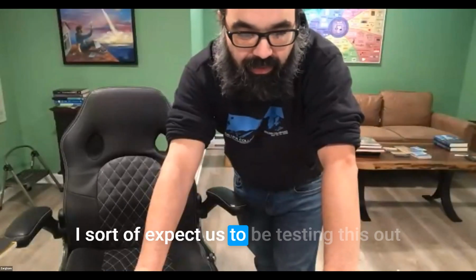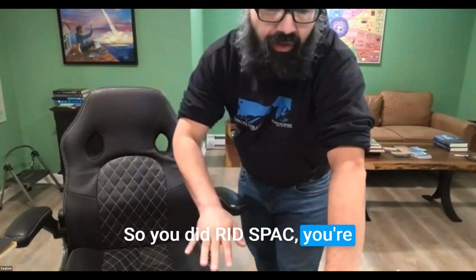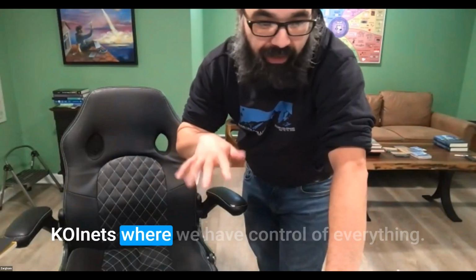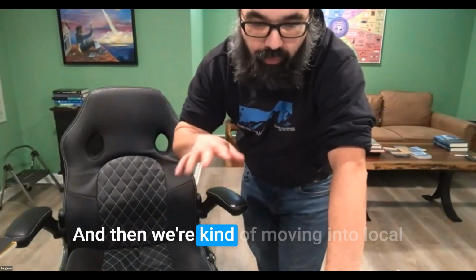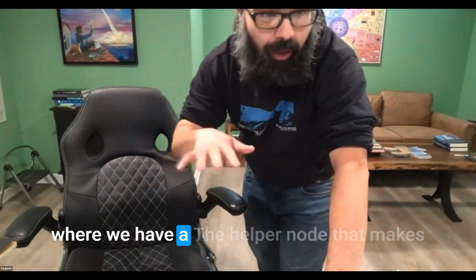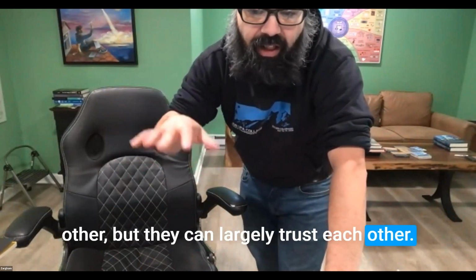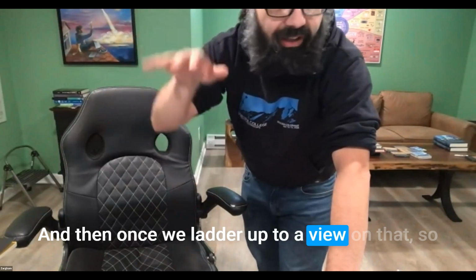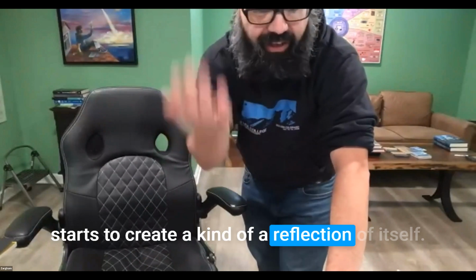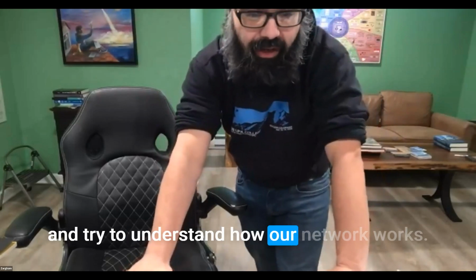I expect us to be testing this out by building up from the foundation, right? So you did the RID spec, you're going to do the CoinNet spec. We're doing small local CoinNets where we have control of everything. Then we're moving into local CoinNets with a facilitator model, where we have a helper node that makes sure our nodes can coordinate with each other, but they can largely trust each other. And then once we ladder up to a view on that, so we have a node that's listening to all of those and starts to create a reflection of itself, we can start to look at some analytics and try to understand how our network works.